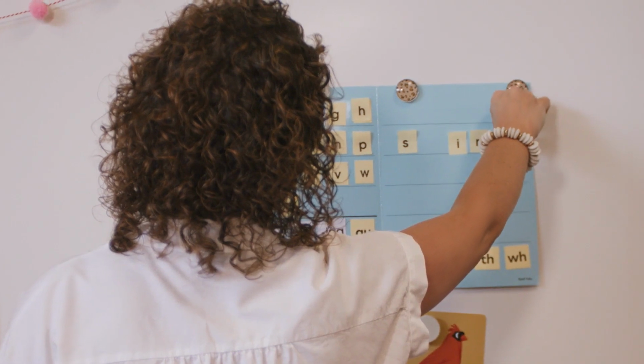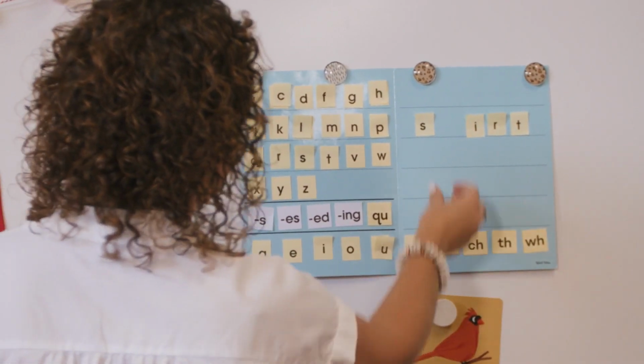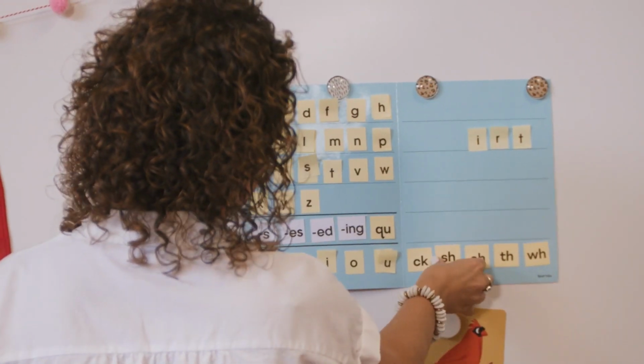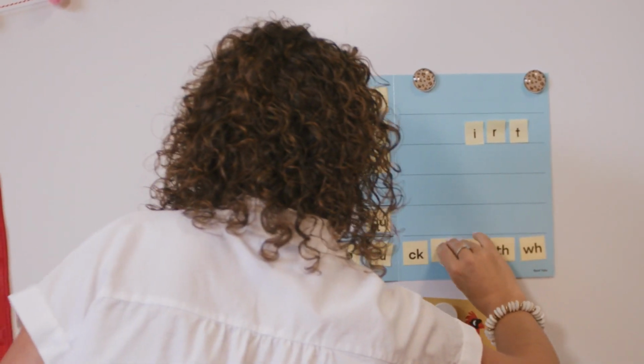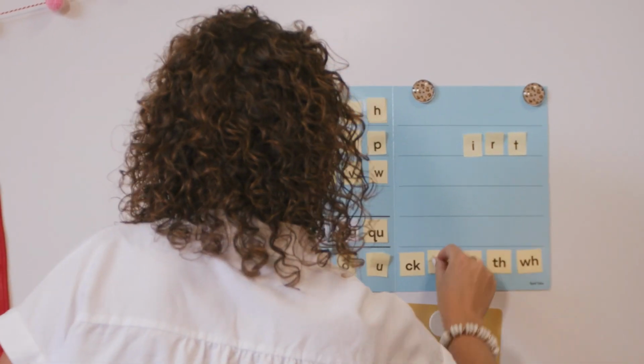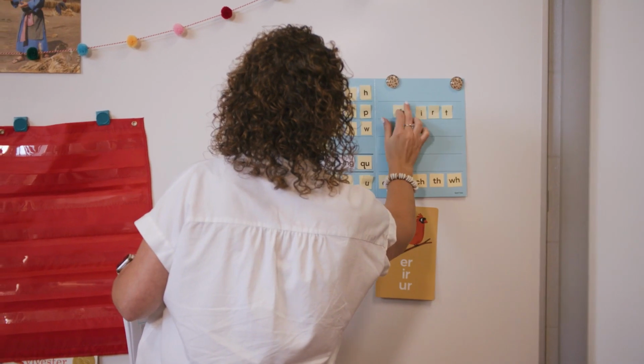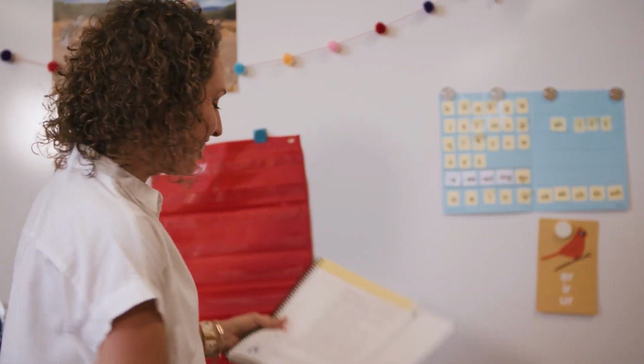I'm gonna move my T to the end and I'm gonna add an H brother. So I'm gonna take my S away. I'm gonna put my SH at the beginning. Raise your hand if you know what this word is. Jessie? Shirt. Very good. Like you have a shirt on.